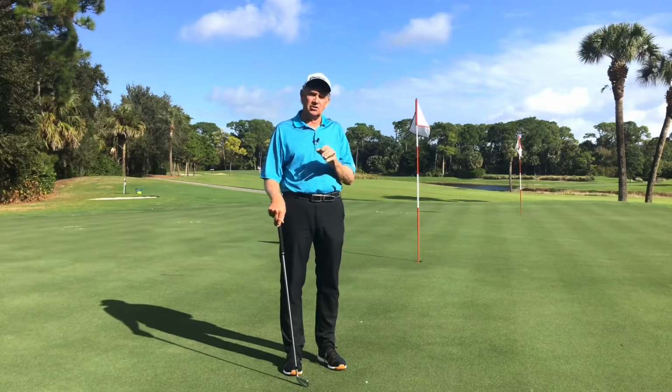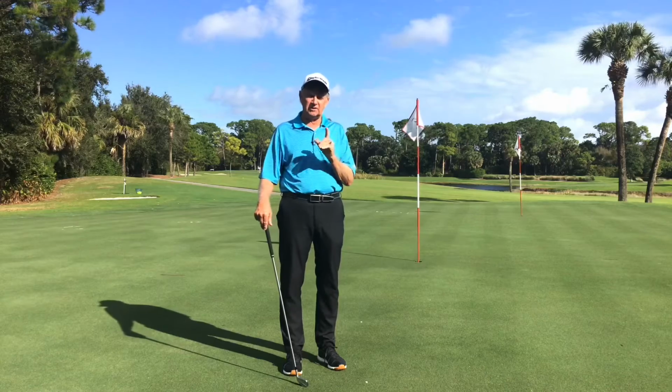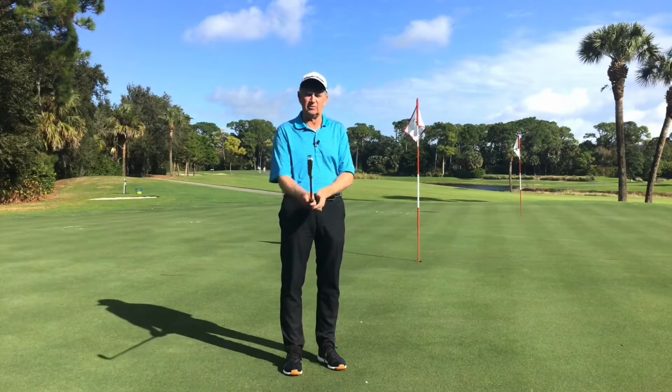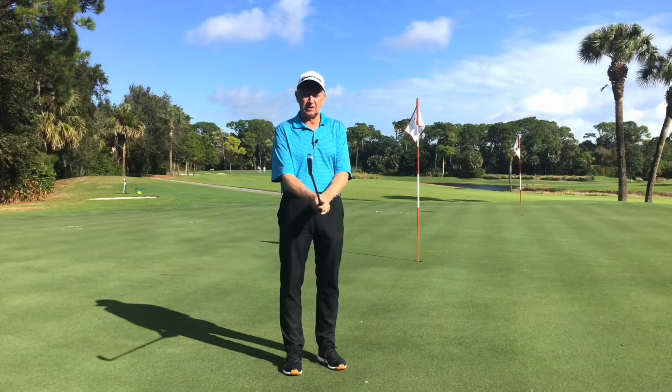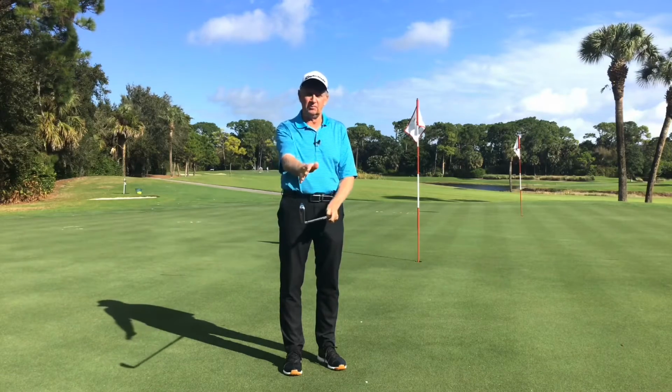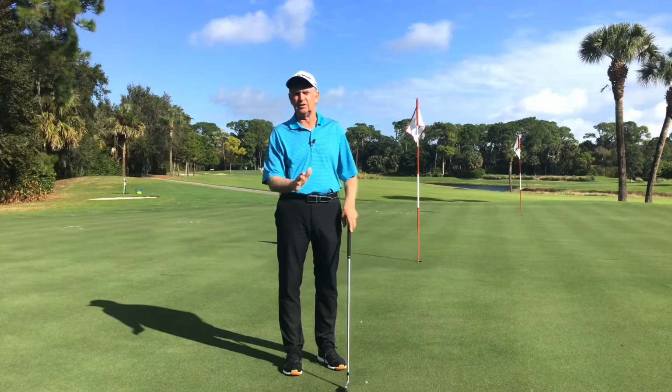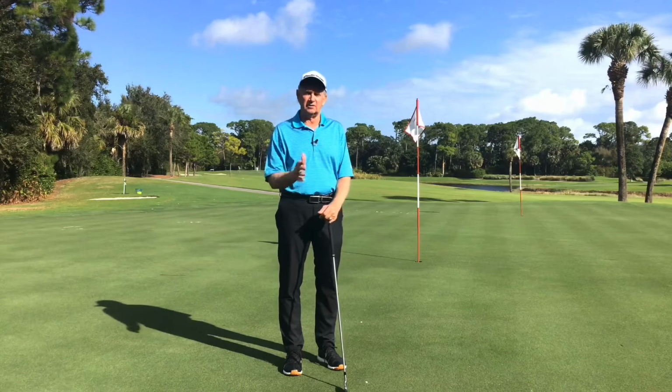So when I watch you hit a shot, that golf ball is telling me exactly where your club face was at impact. And the thing you need to understand is that the position of the club at impact has an 85% influence on the direction and height of that shot.